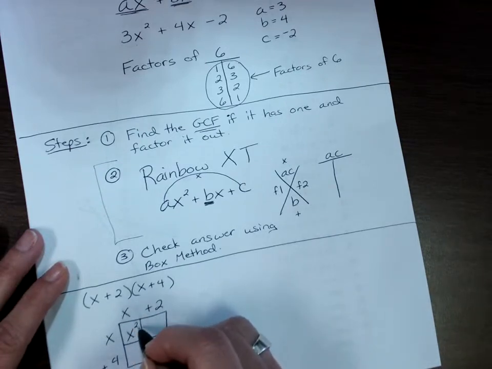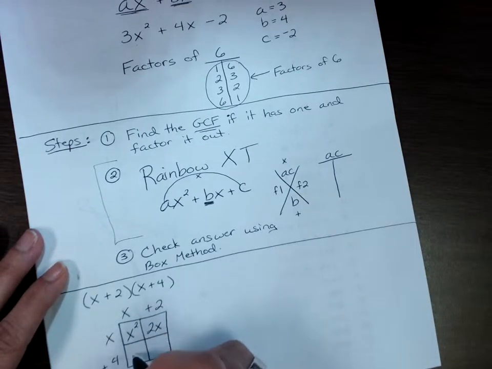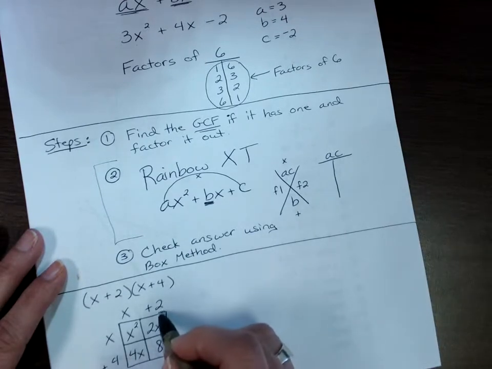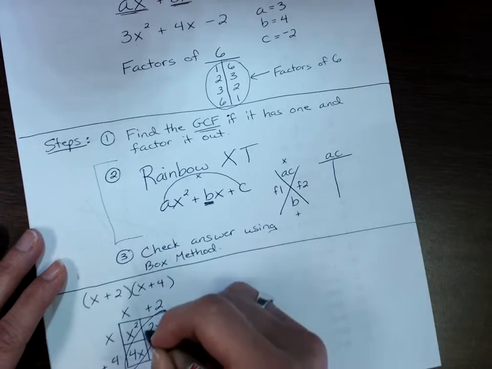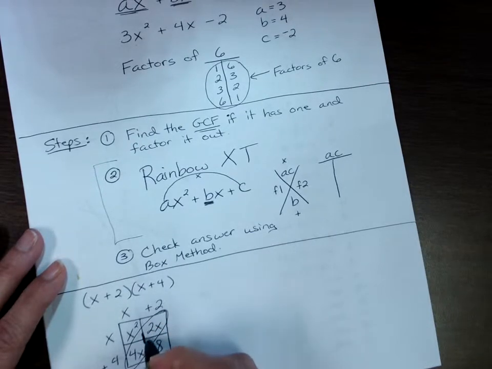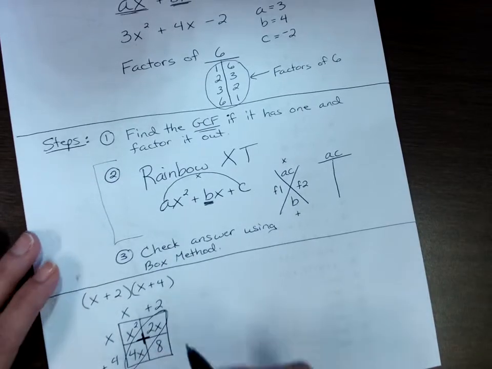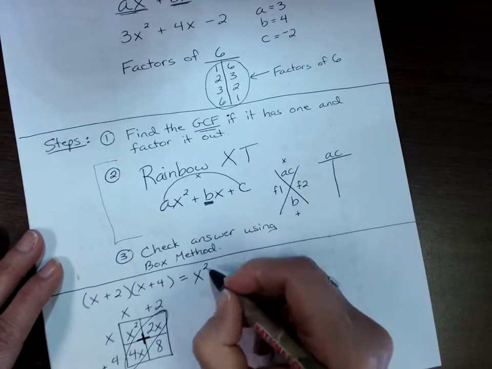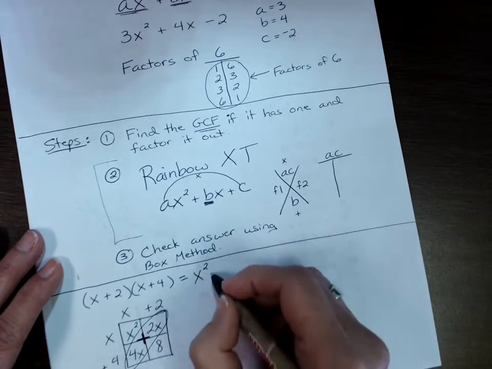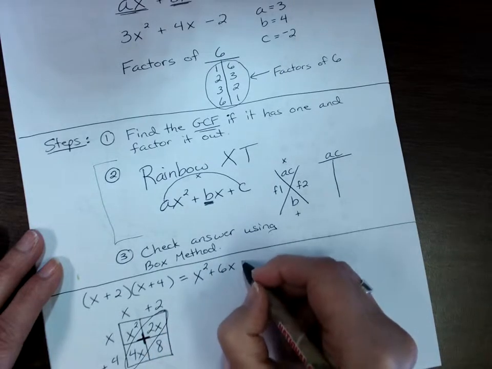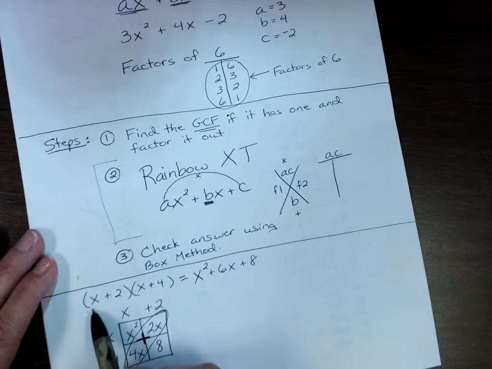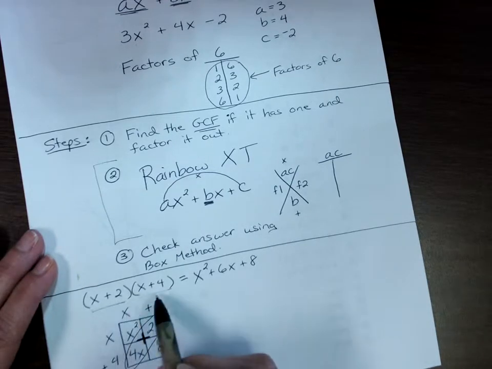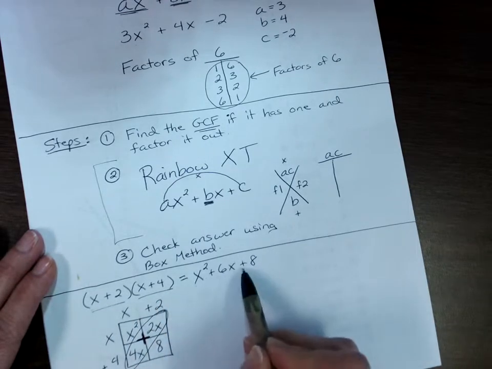So you get x squared here, and 2x here, and 4x here, and 8 here. And I'm going to have to sum up these middle terms right here. Remember this big old plus sign in the middle, telling you to add those terms up. So what I get when I multiply those is x squared, and then I sum up 4x plus 2x, which is 6x, and then I have my plus 8. So these are the two factors, this one and this one, that give me this quadratic trinomial.